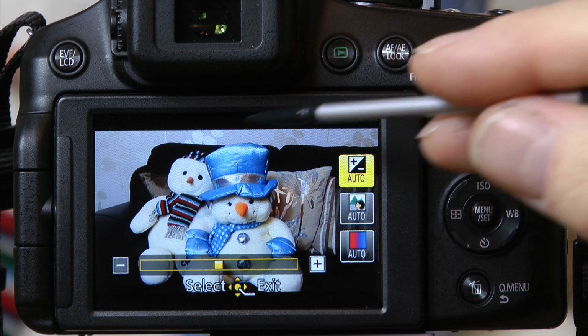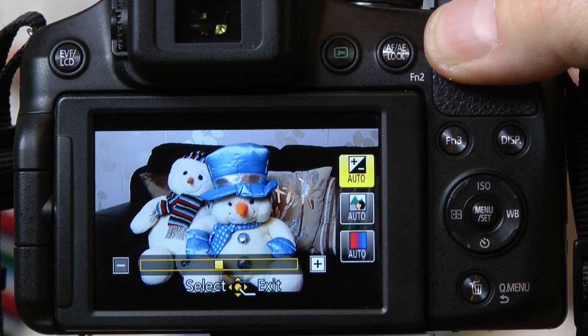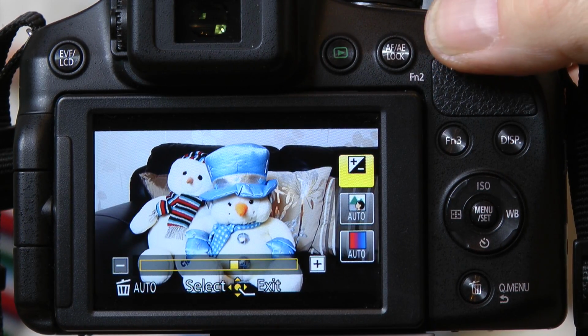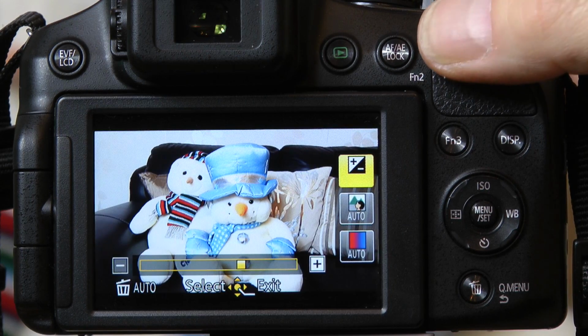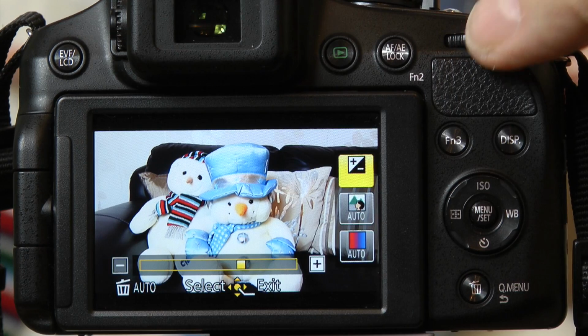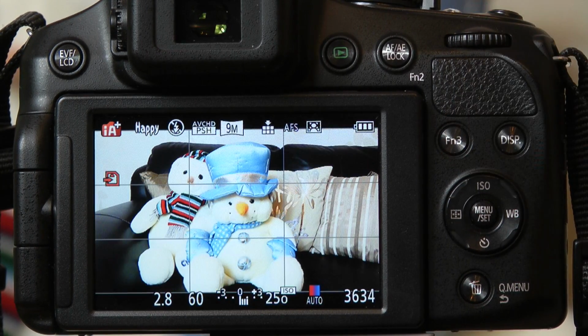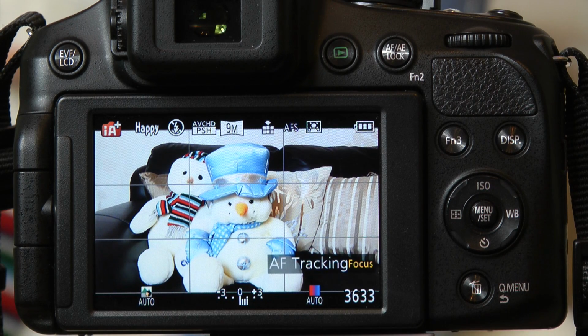You will get on the display an indication of just how much you're changing it. So by bringing the cursor over to the right hand side, it's increasing the amount of exposure. So you can judge how much you're applying, and when you've got it right, press the set button and you can take the picture and it will give you that exposure value compensation.